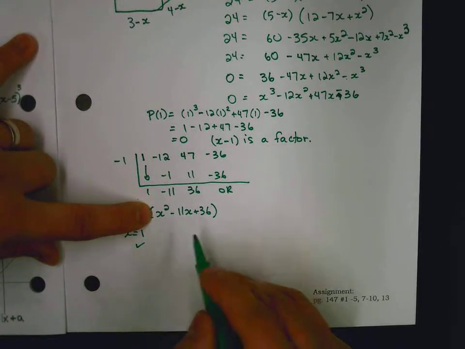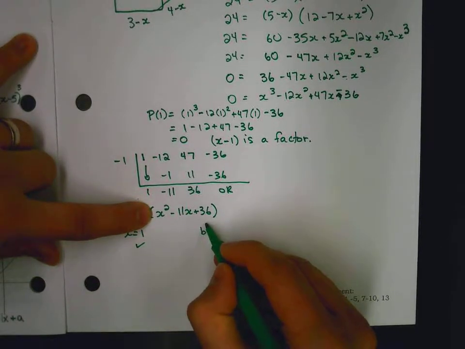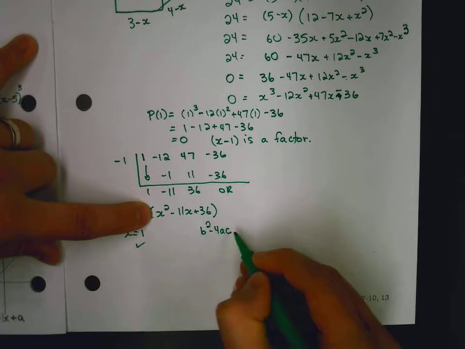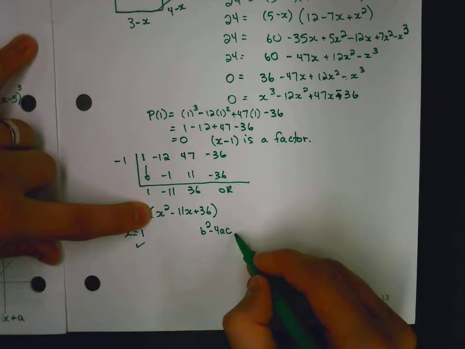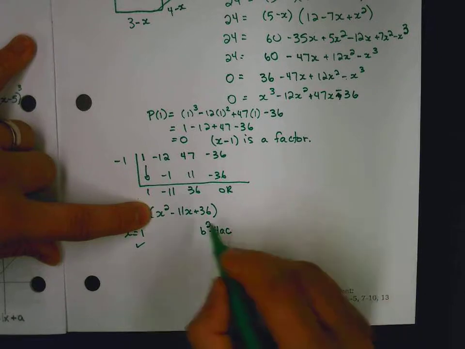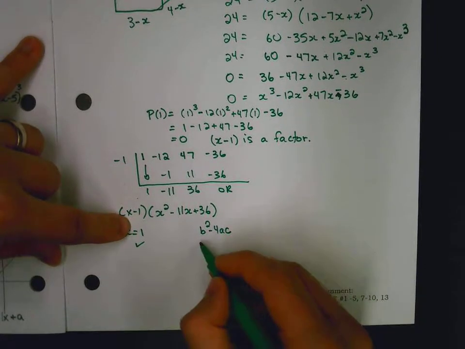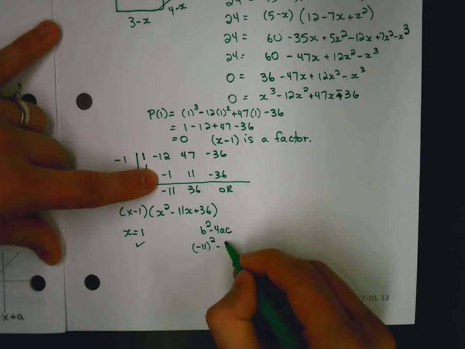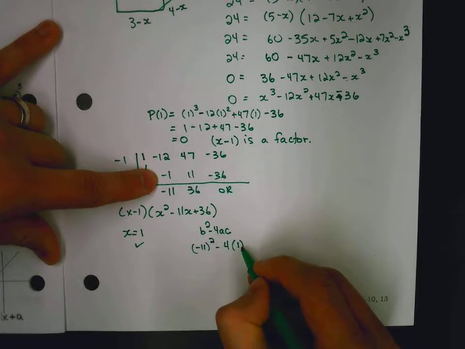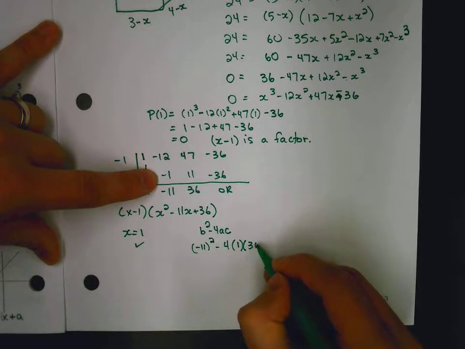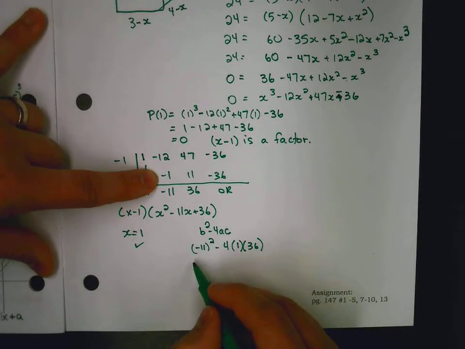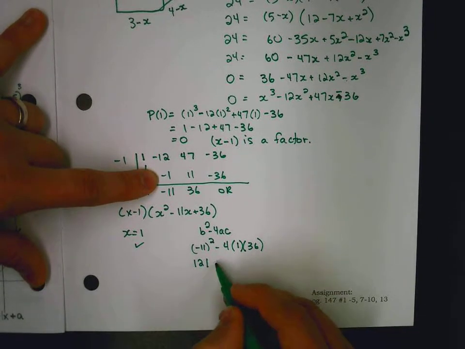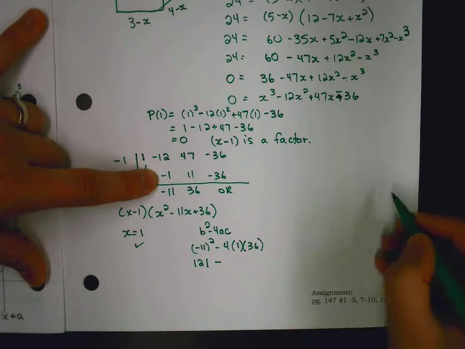If we do the discriminant and say, what is b squared minus 4ac? If it's negative, we know there's no solution to this, and our only answer would be 1. Let's just check. We have a negative 11 that's squared, minus a 4 times a 1 times a 36, and this gives us 121 minus a 36 times 4.